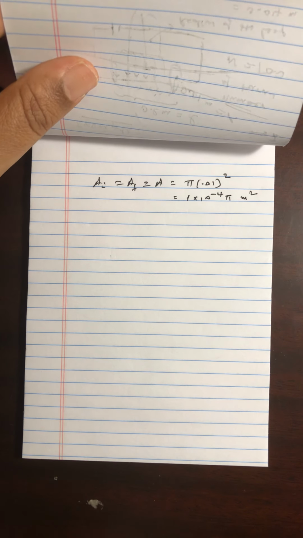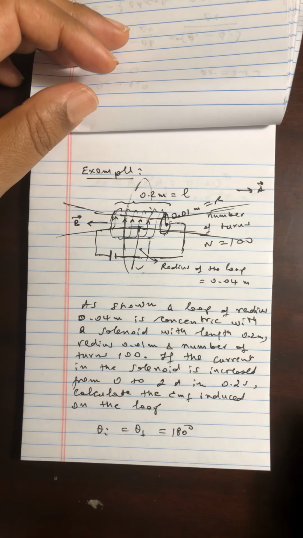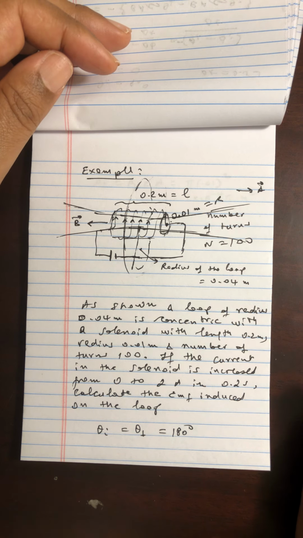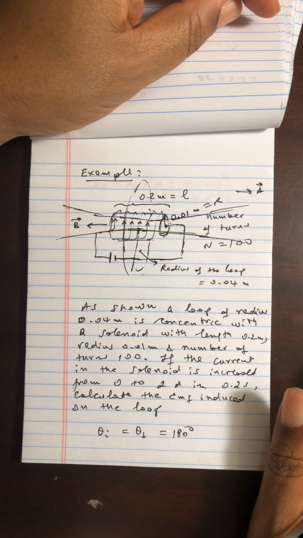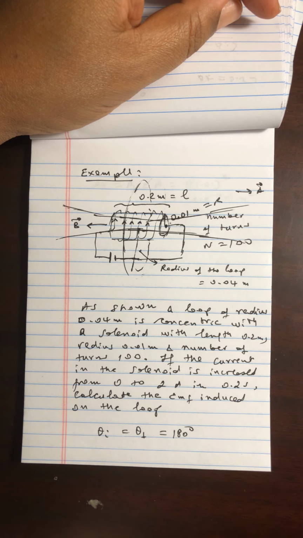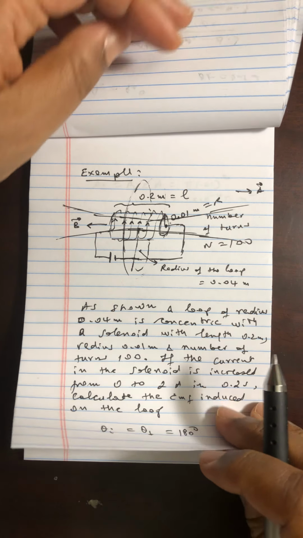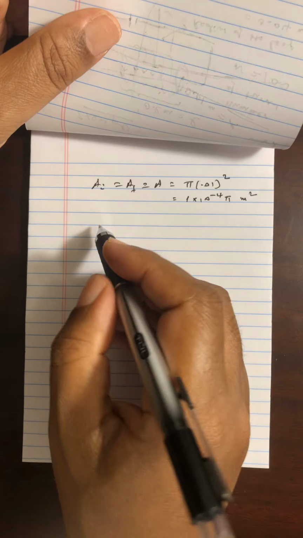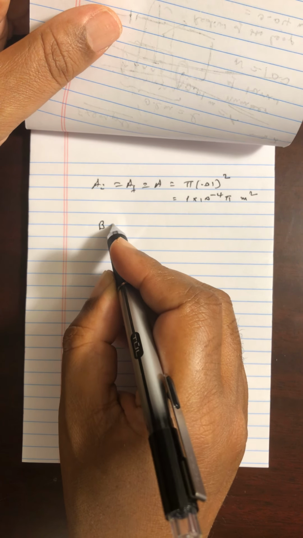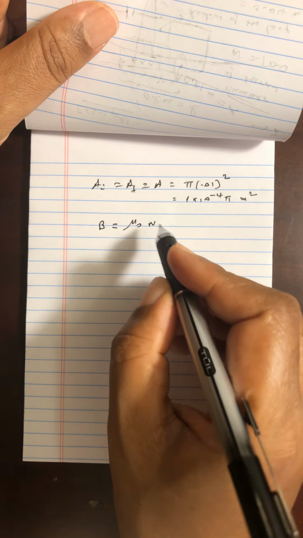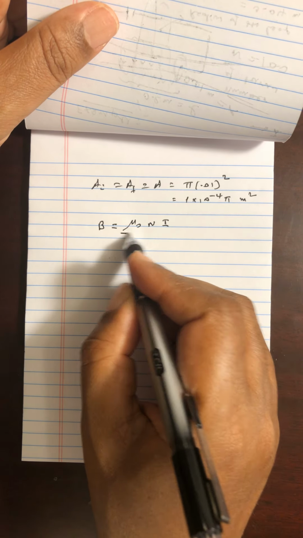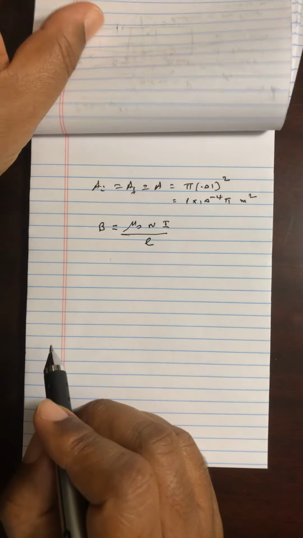All right, now the field is changing. How do you calculate the field? Well, if you know the current, you can calculate the field. The field of a solenoid is given by the following formula. The magnetic field inside a solenoid is mu naught times the number of turns times the current divided by the length.